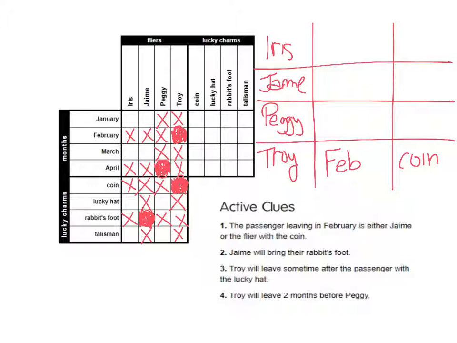But now I know all 3 of those match. So right here, when I have this filled in and I have this filled in, I also can go this way. February matches with the guy with the coin. So I know this one is filled in. So I can do that. I'll fill that in and say, well, February is not going to go with any other lucky charm, and the coin is not going with any other month.